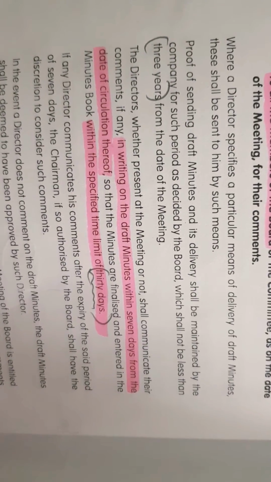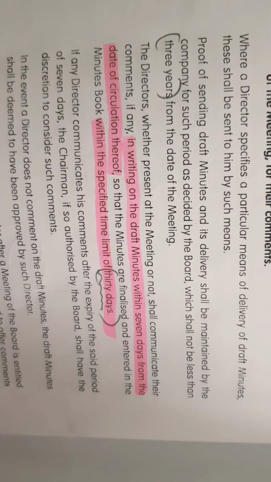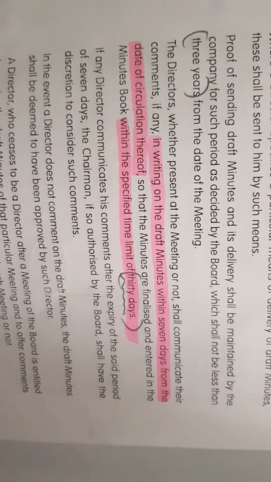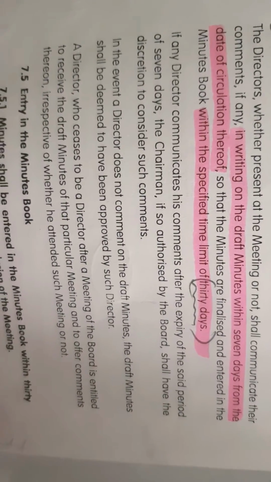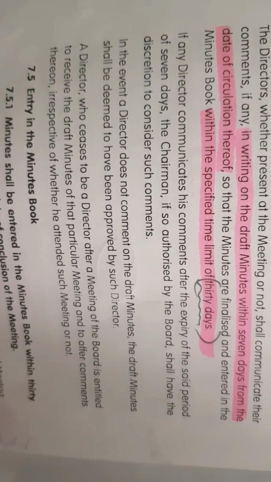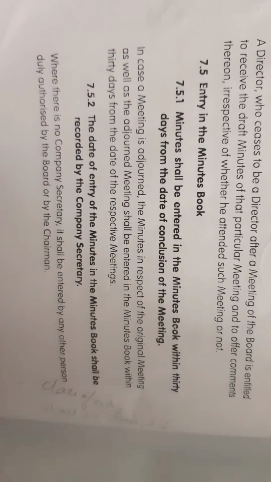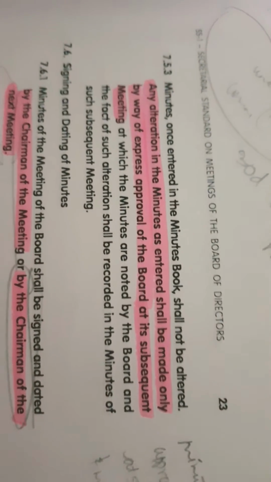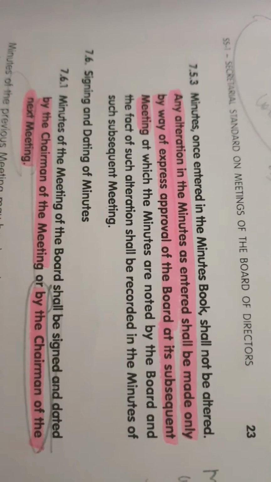If any member has comments in writing on the draft minutes, within 7 days from the date of circulation they should communicate their comments and the chairman should consider them. If they do not comment, then it is deemed approval. Entry in the minutes book within 30 days from the conclusion shall be recorded by the company secretary. Once entered in the minutes book, it shall not be altered.